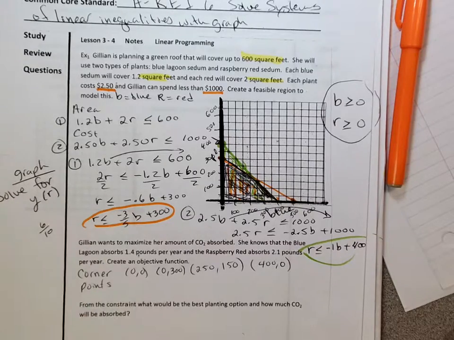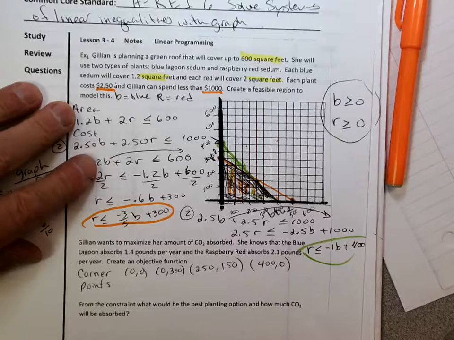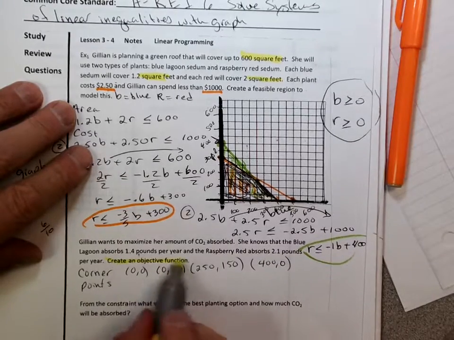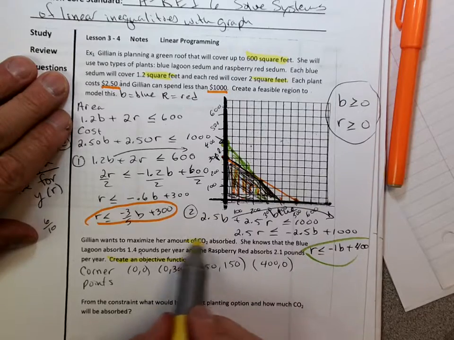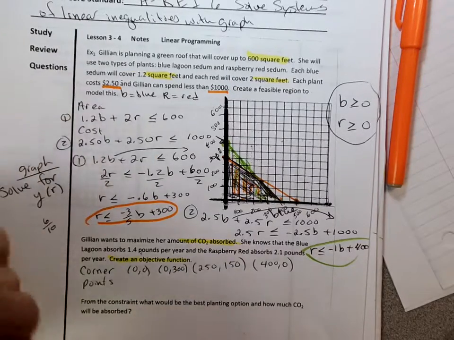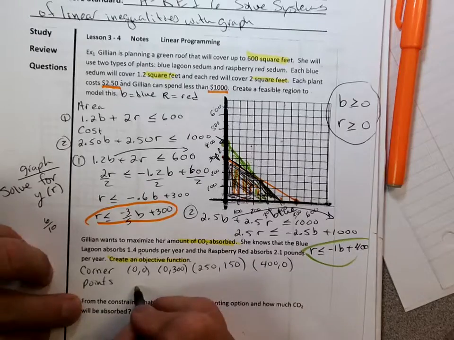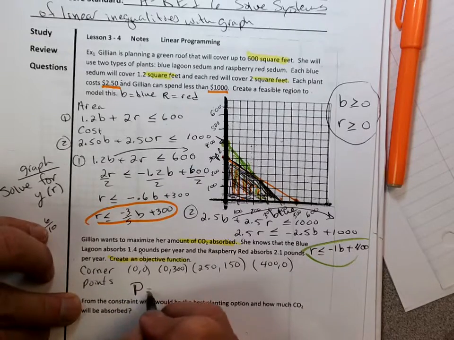What's the best combination? Well, it all depends on absorbing carbon, okay? So we get one more thing. We're going to get a new constraint, and we want to take a look at creating the objective function. So what do we got? We want to maximize carbon absorption, okay? So we use P as our objective function, P, okay?